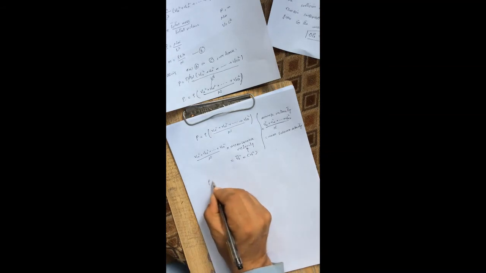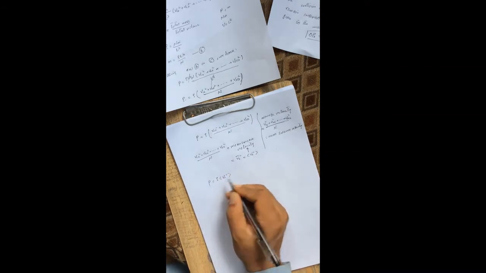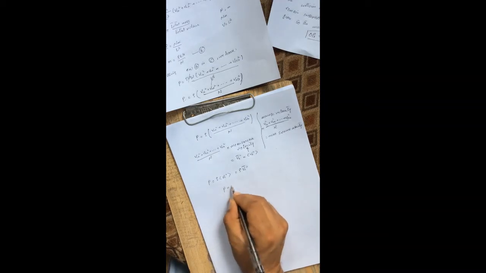So we have the pressure, which is rho into Vx square. You can write it like this, rho into Vx square with a bar. Both notations give us the same meaning. So overall we can say that P is equal to rho into Vx square.